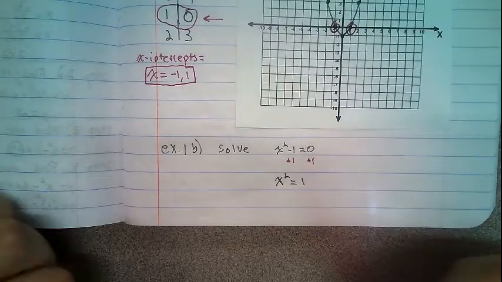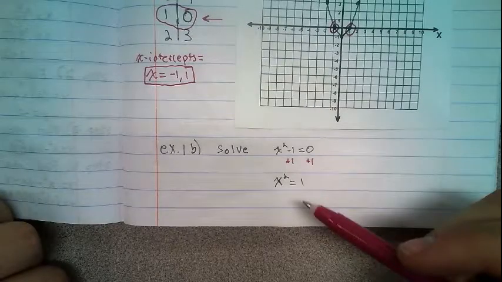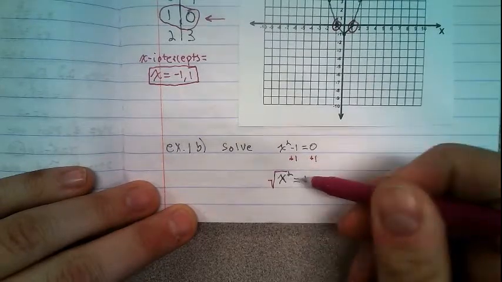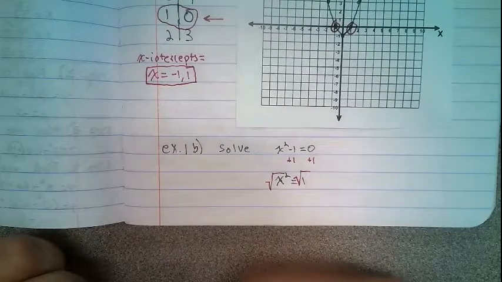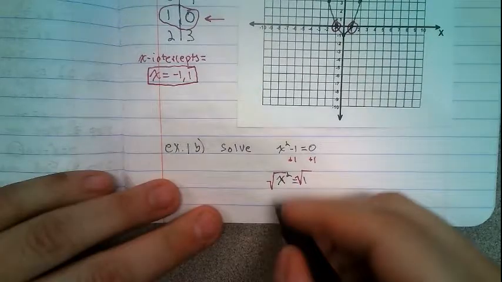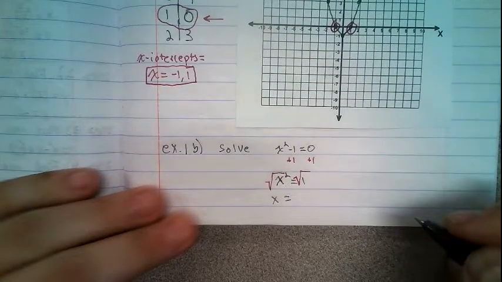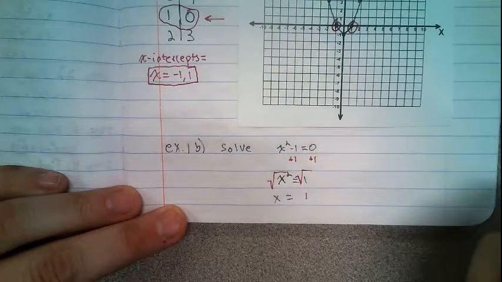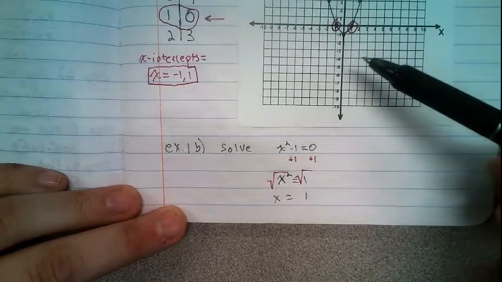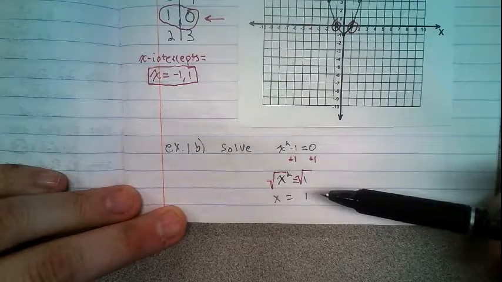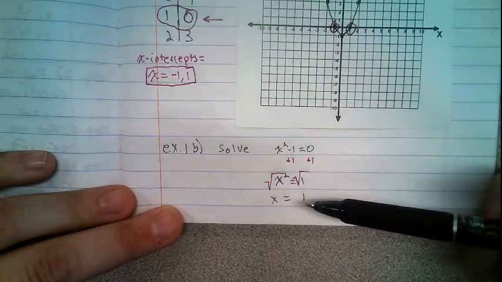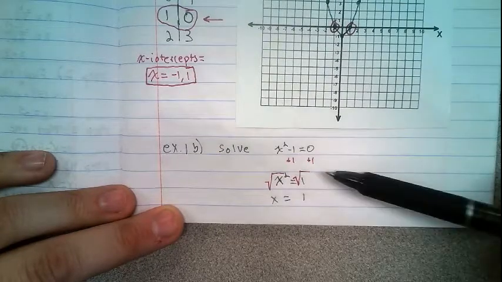And my final step, remember I'm doing opposite operations to get x by itself, my final step would be to take the square root of both sides. And I'd come up with x equals, and what's the square root of 1? Well, 1 times 1 is 1. But be careful. If I solve this graphically or algebraically, or any other type of method that we use to solve quadratic equations and that you're about to learn, I should always have the same answer. So why do I have 2 here and 1 here?